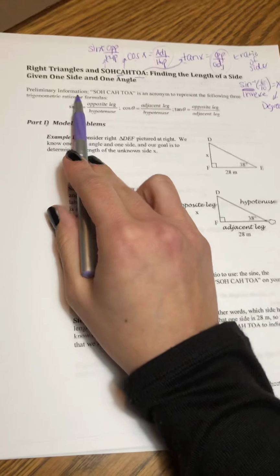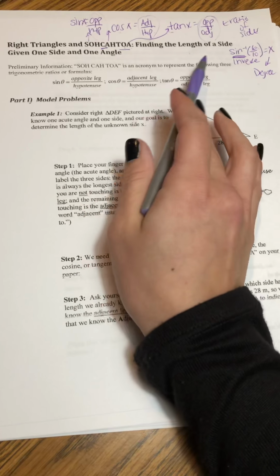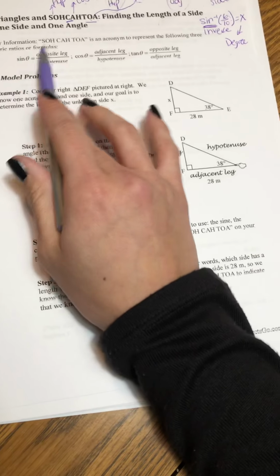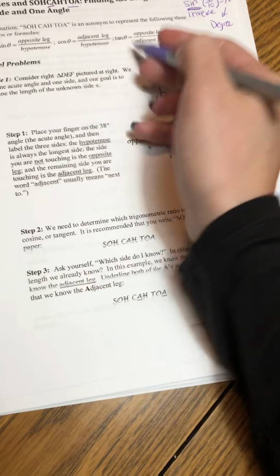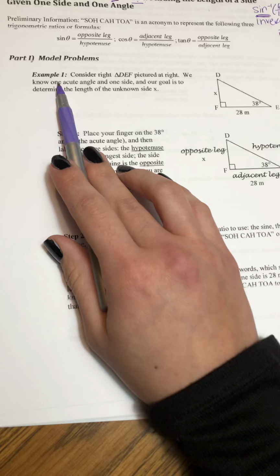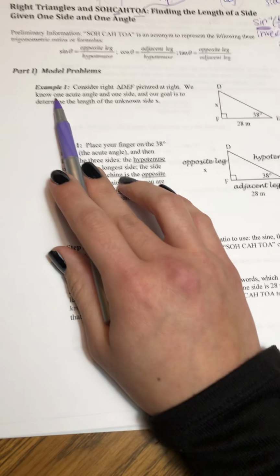All right, so preliminary information is just information you should know ahead of time. SOHCAHTOA is an acronym to represent the following 3 trigonometric ratios or formulas. So again, I just explained these and they're up top here. So we're going to talk through the model problems, and this is where you're going to fill in information on your sheet as you listen and watch.